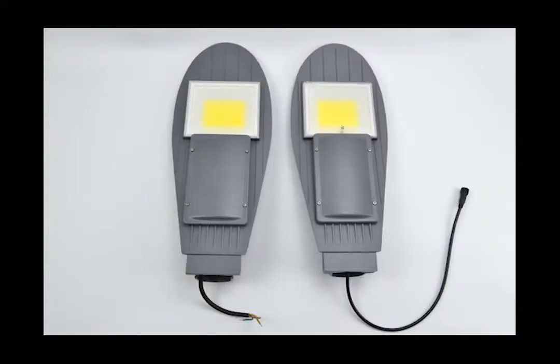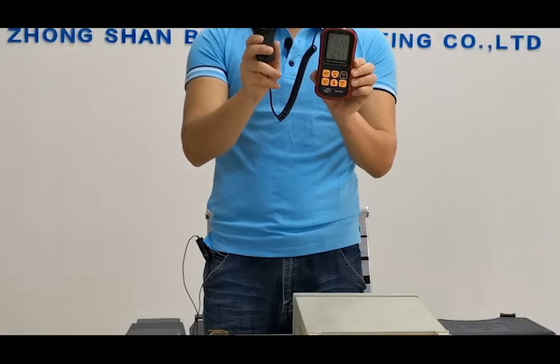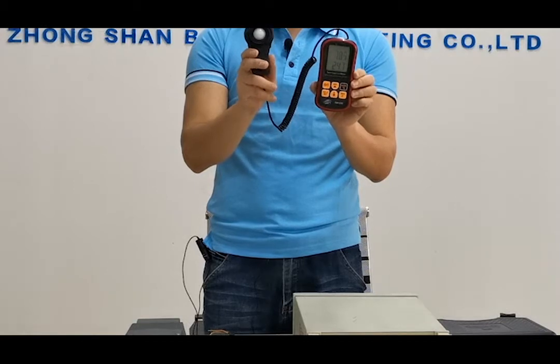Now many friends are not sure what the actual power of a 50 watt solar lamp is, whether the 50 watts of most solar lamps can really achieve the brightness of a 50 watt LED light. Today, I have prepared street lamps with the same appearance to test and analyze for you. First, we need to prepare several simple tools, such as an illuminometer and a power tester.